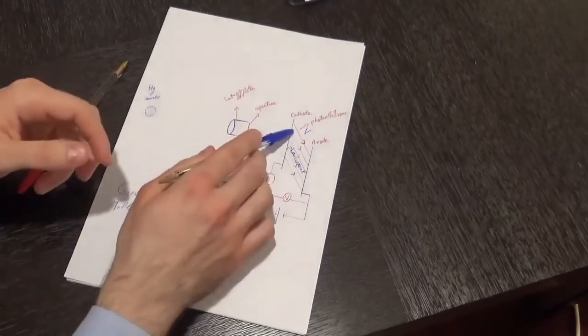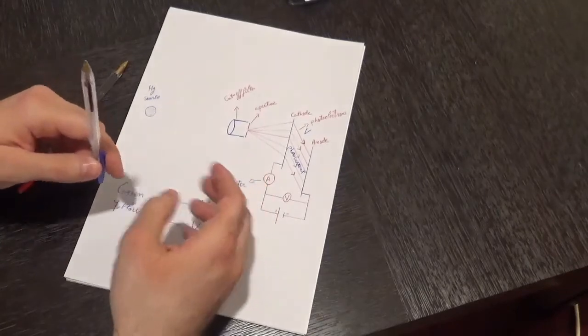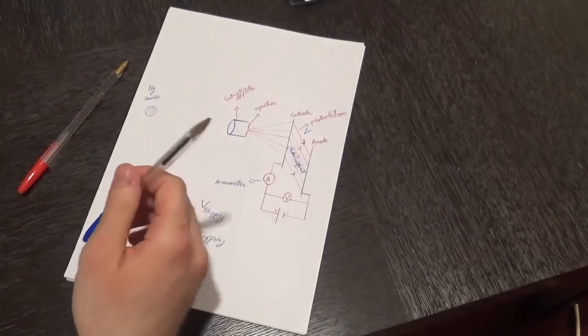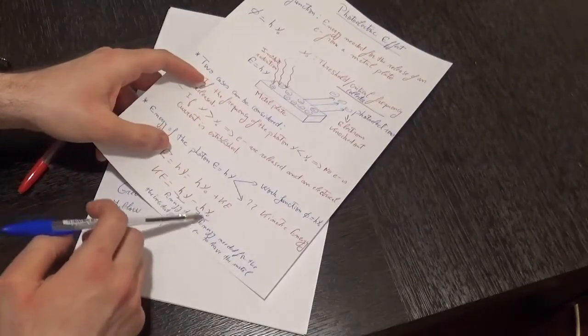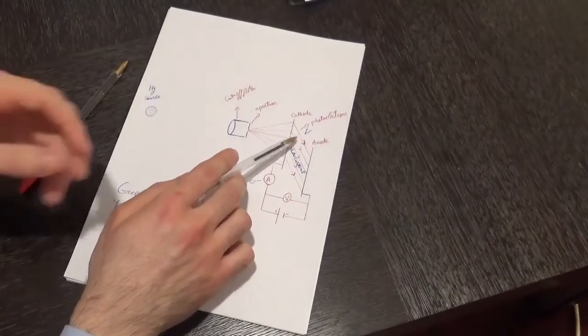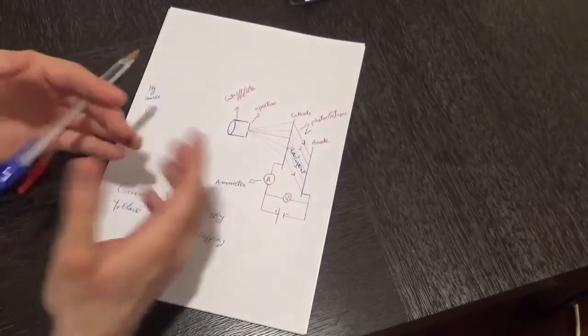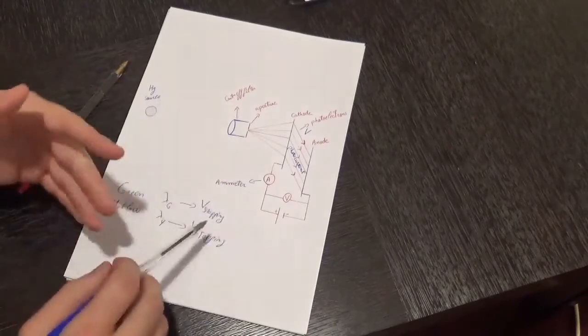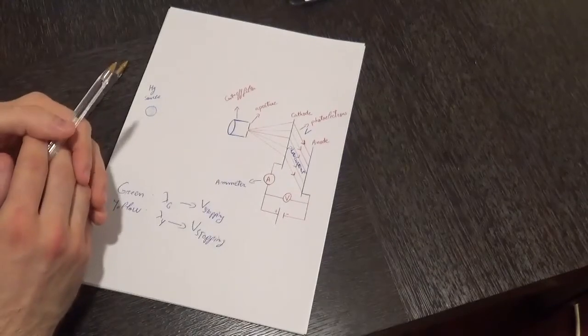We know that these moving electrons have a certain kinetic energy, which we have defined before to be Ke equal to the energy of the incident photon minus the work function. So these electrons are carrying a certain kinetic energy. In order for these electrons to be completely stopped, the work done by the stopping potential should equal the kinetic energy of these electrons.